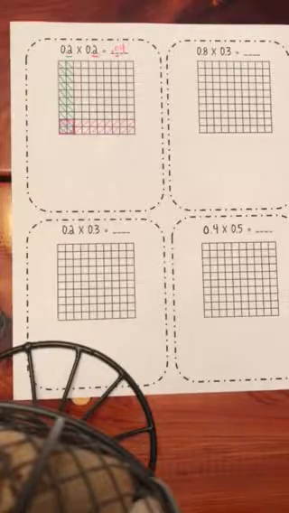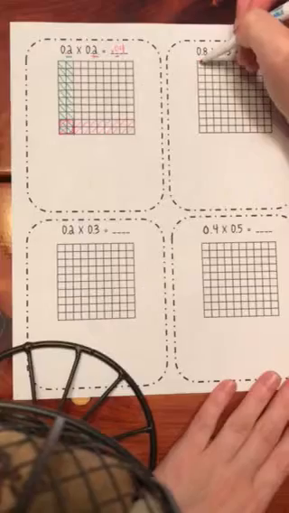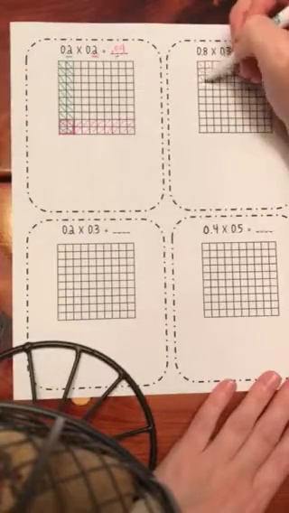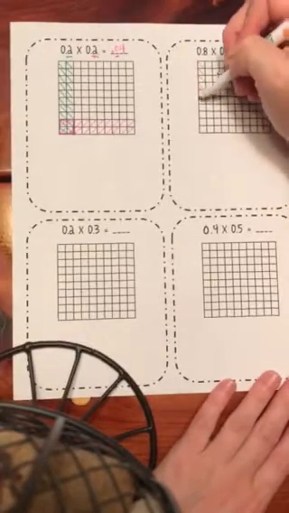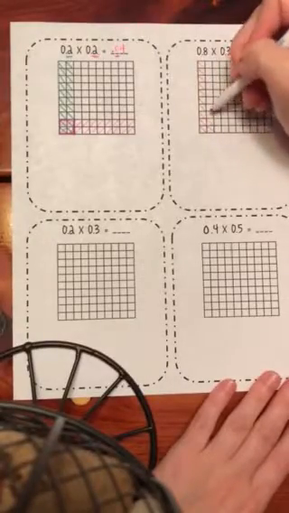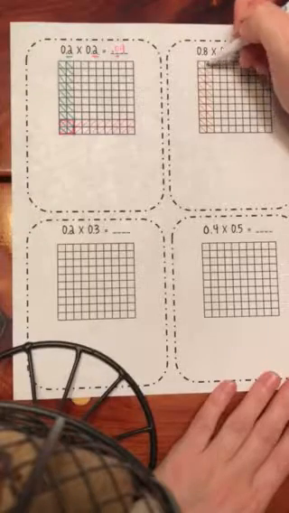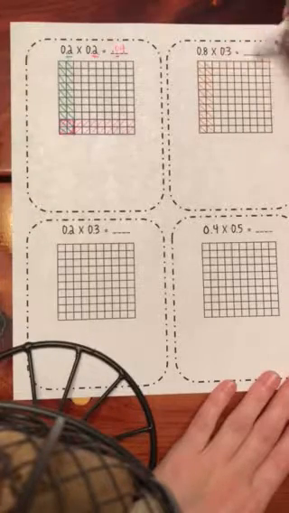So let's move on to example number 2. In example number 2, we have 8/10 times 3/10. So again, you follow step 1. Step 1 is that you represent the first factor by shading the columns. So with this one, that means I need 8 columns shaded in.